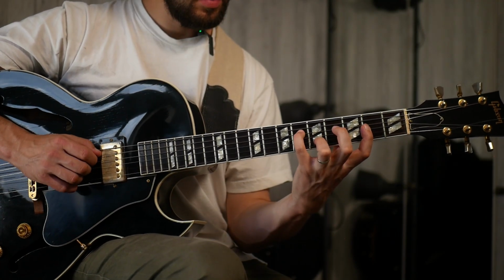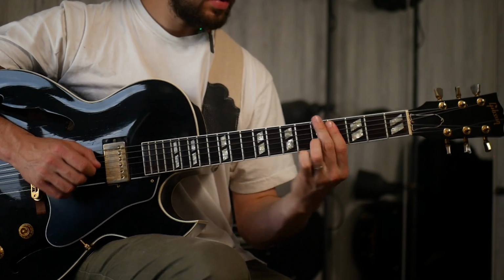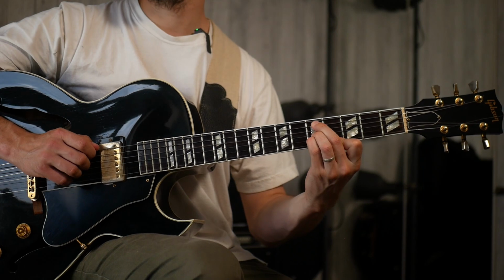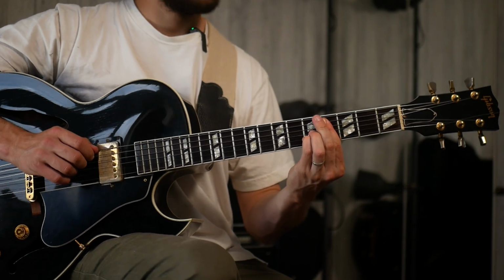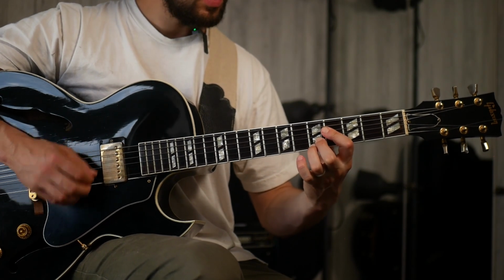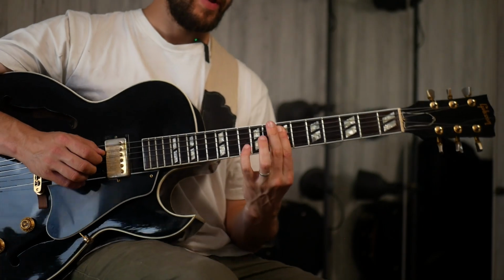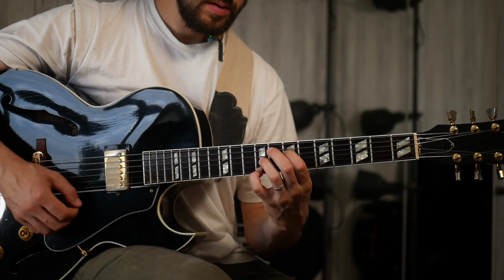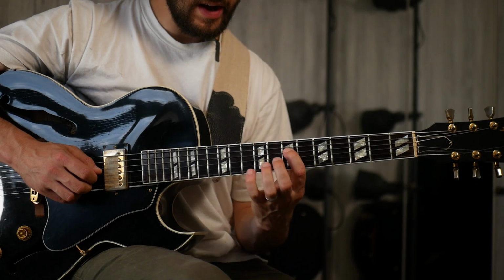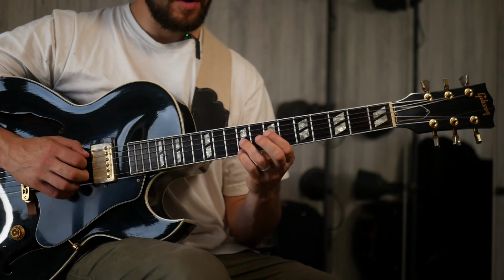So, and then we get this. So I like to play this A with an open B here. So we've got an A, another A, an E, so 7, 5, open B, and the melody, the C sharp in the top.